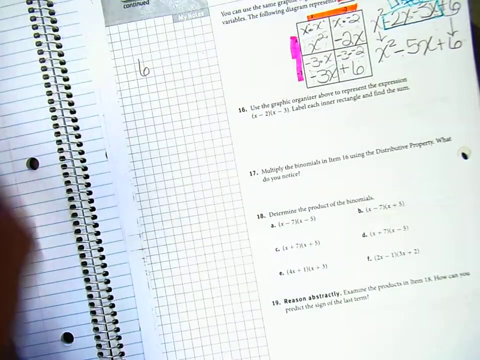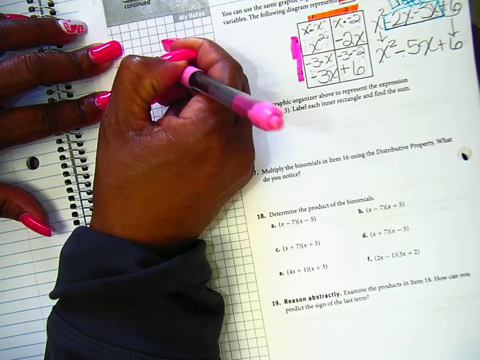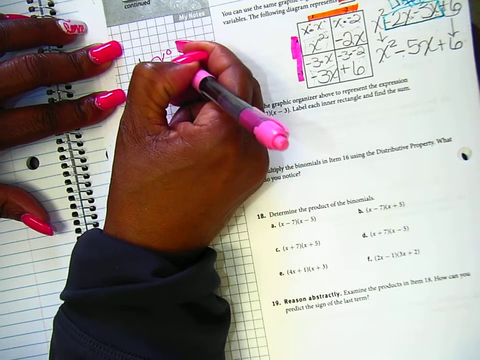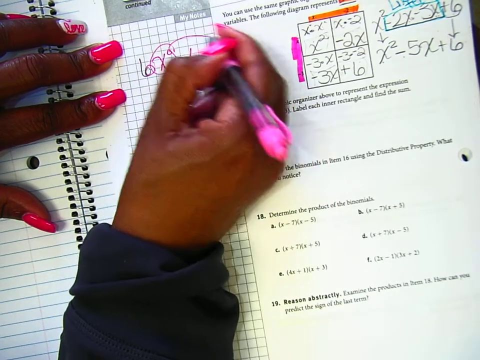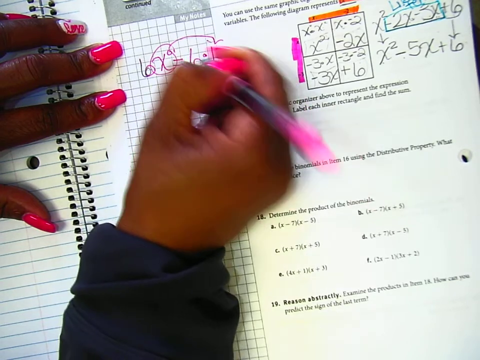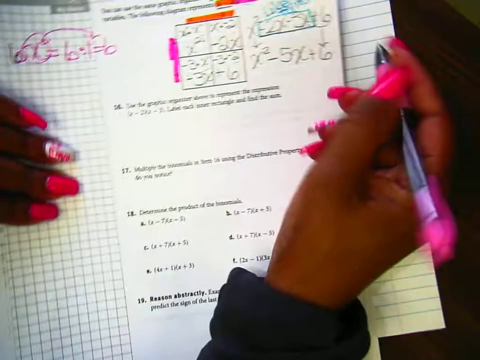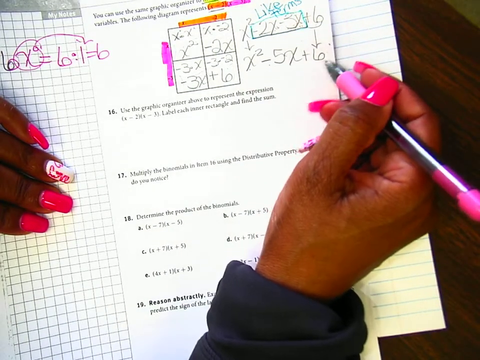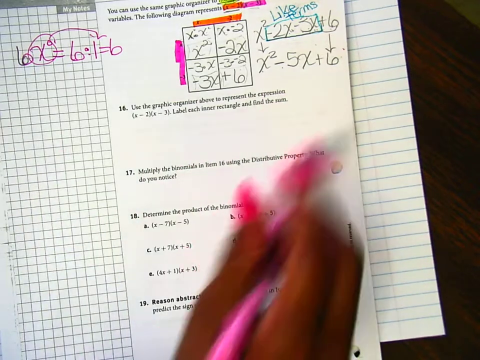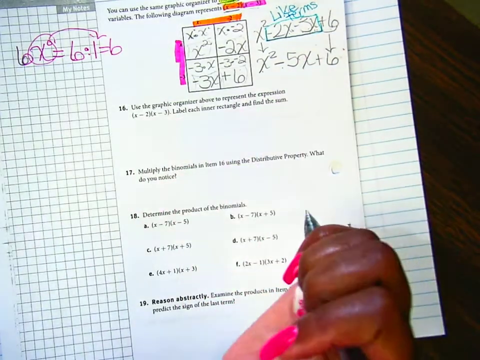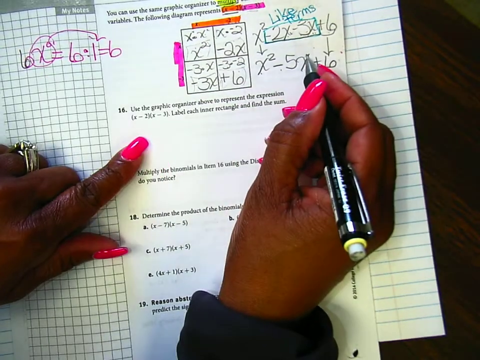Let me, look, y'all, I have to get all cutesy. 6 is the same as 6 times x to the power 0, and x to the power 0 is 1. So 6 times 1 is just 6. So if you hear me saying the x to the 0 term, I'm referring to the constant. Okay. So are we done with this? Yes, we're done with this part.